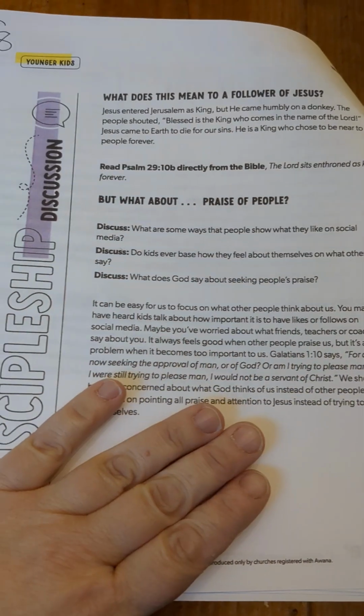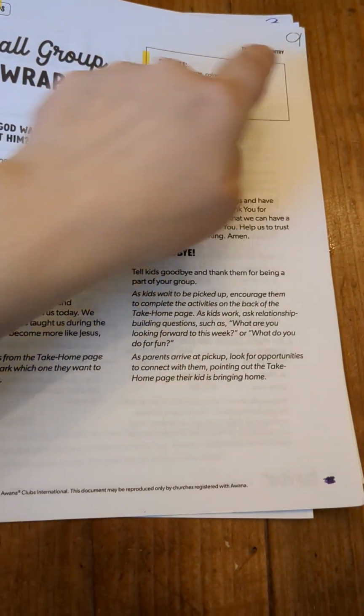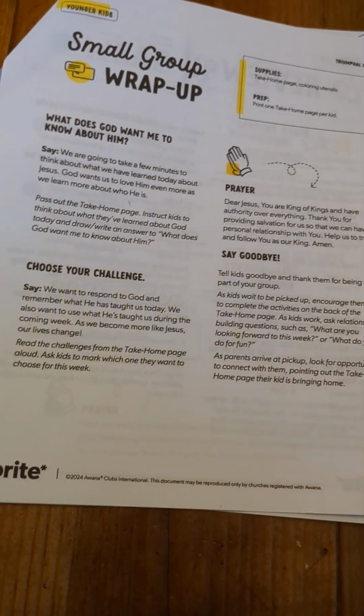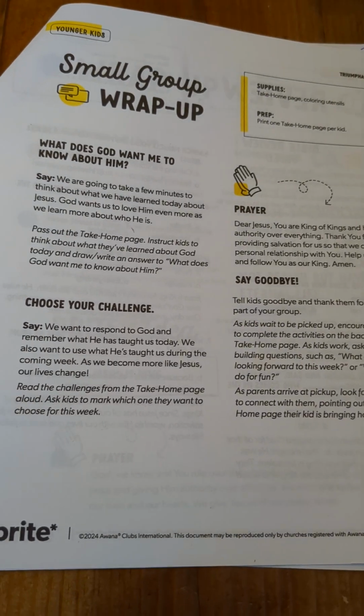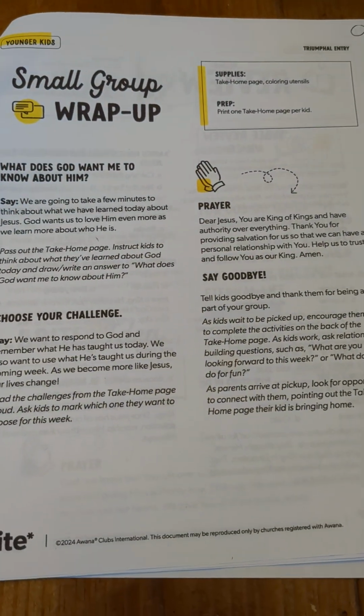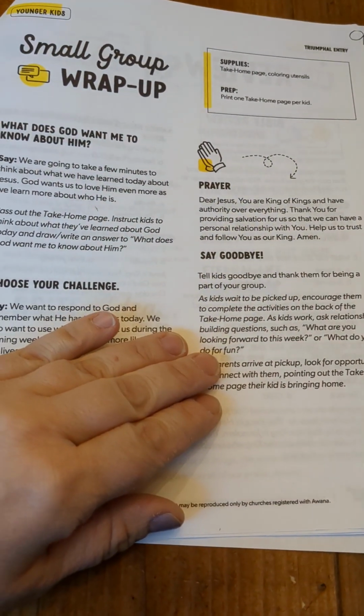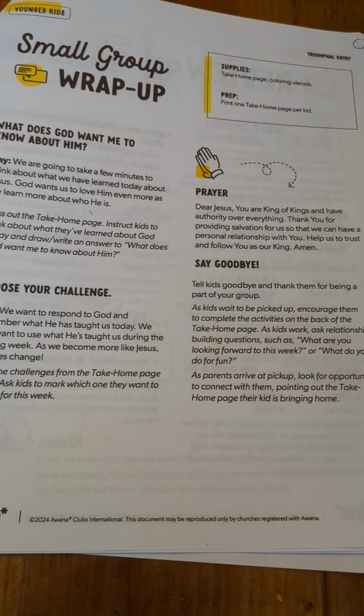And then once you finish this, that leads into the small group wrap up, which is on page 9. Numbered again at the top corner to look for your numbers. And on here, all you're going to need is, we're not going to do the take home page. They're going to take that actually home with them. So you're going to do kind of the scripted pieces and you're going to say goodbye to your small group. And that's when the groups are going to rejoin together.